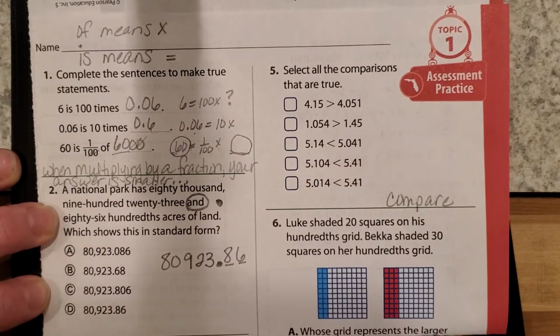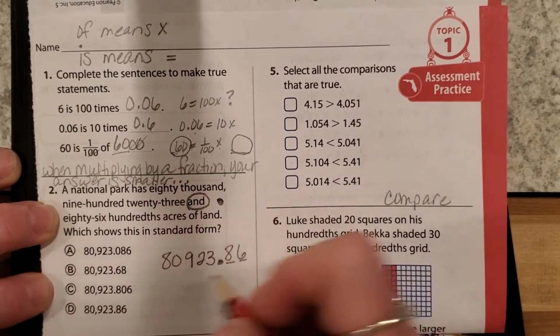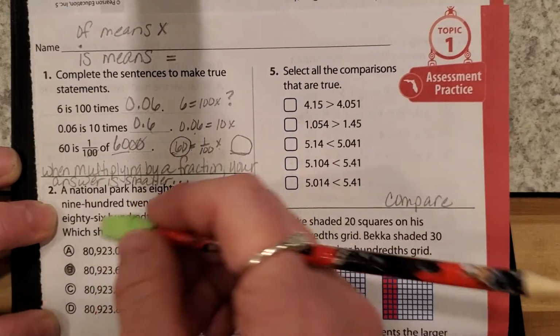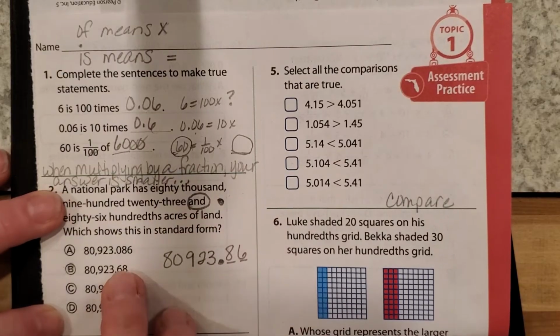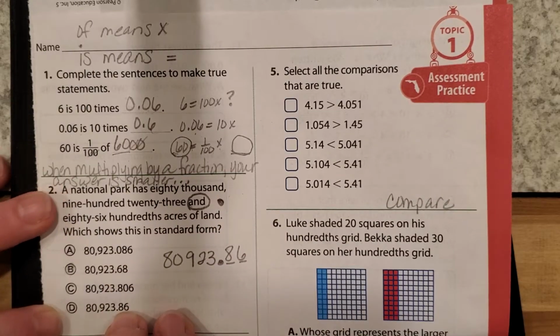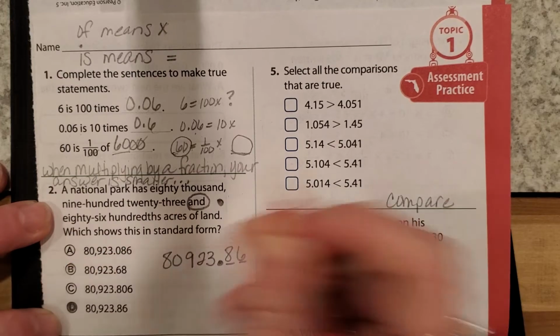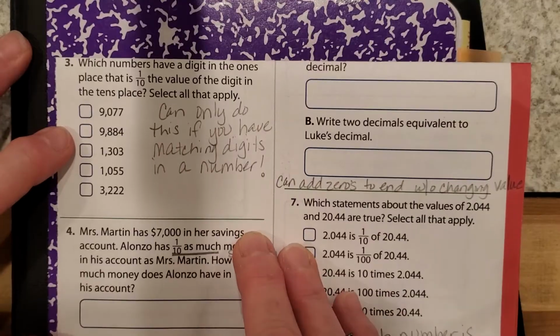So which number over here looks like that? B. No, I'm sorry. That's 68. See how easy it is to make a mistake? That says 68. We need 86. It's D as in dog. Don't make that mistake.